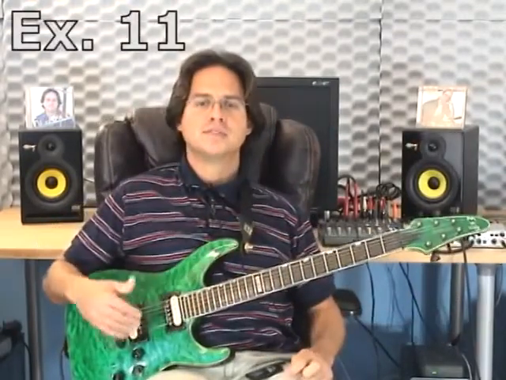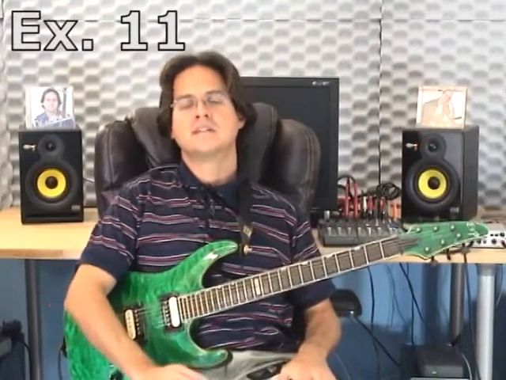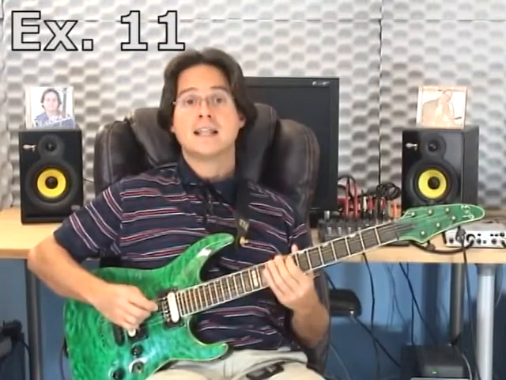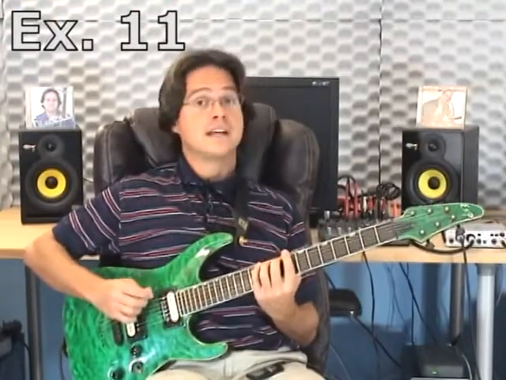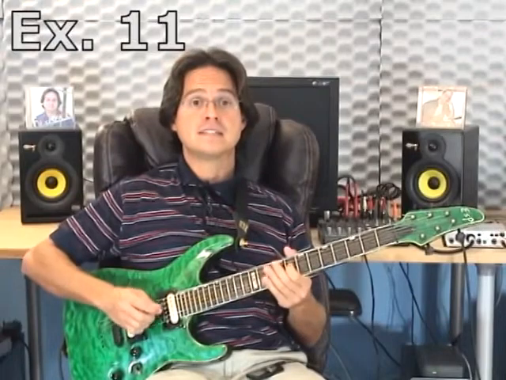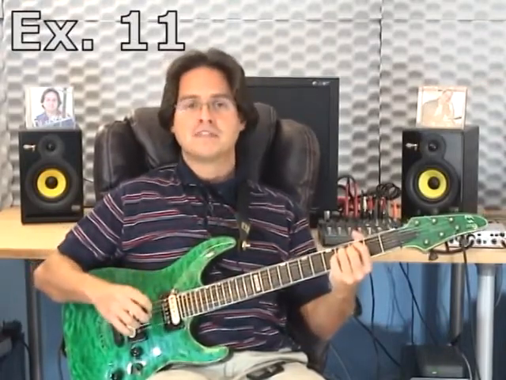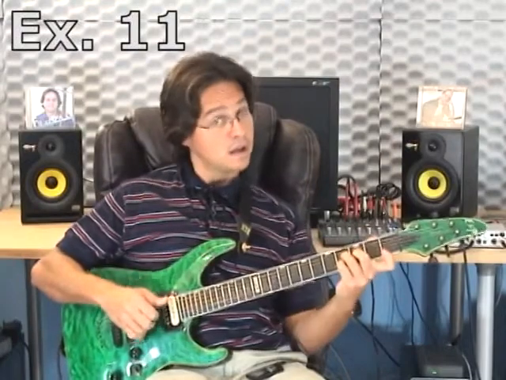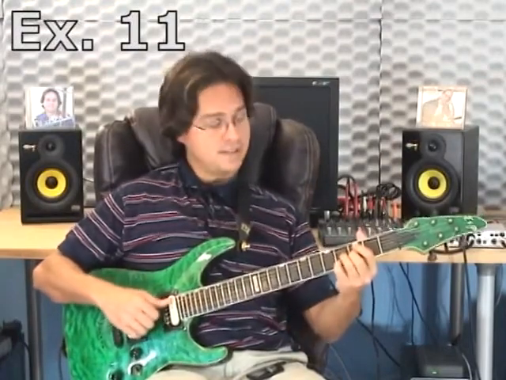Finally, the 7th mode generated from the C major scale is the Locrian mode. Its intervallic formula is root, flat 2, flat 3, 11, flat 5, flat 13th, and flat 7. Its chord tones are root, flat 3, flat 5, and flat 7. It can be used over a minor 7 flat 5 chord, also called half diminished. Its extensions are the 11th and the flat 13th.